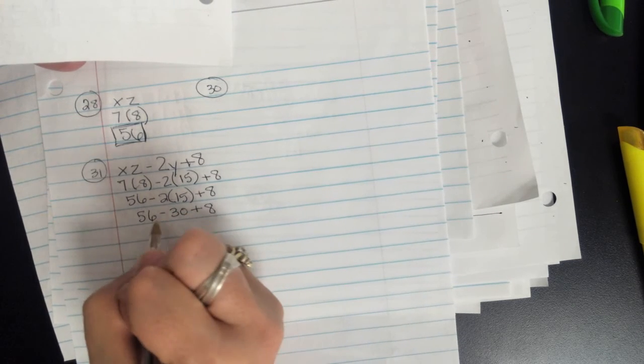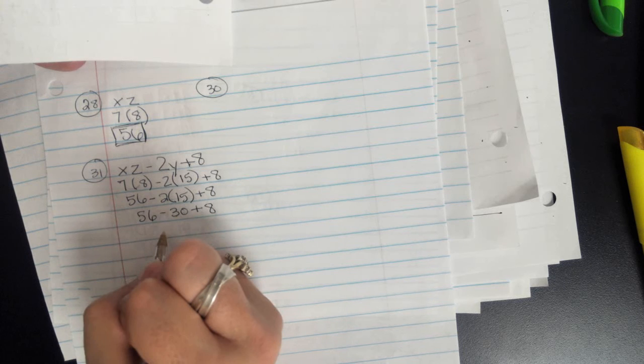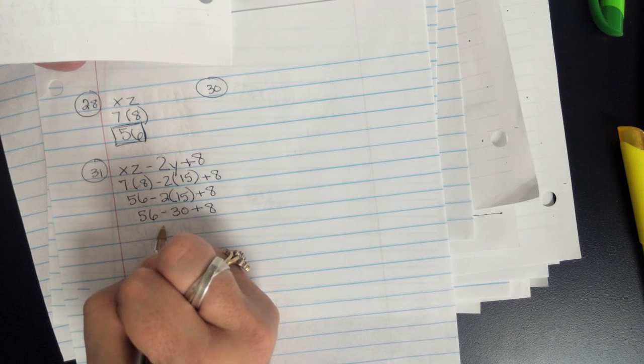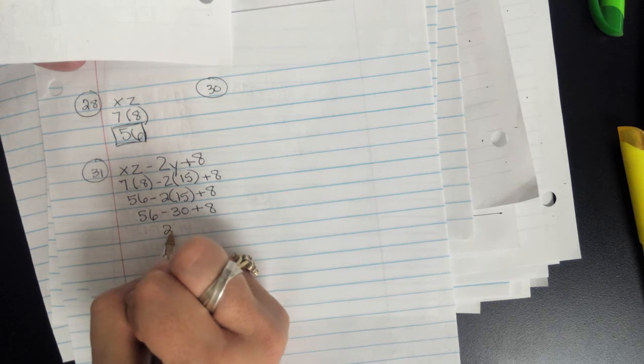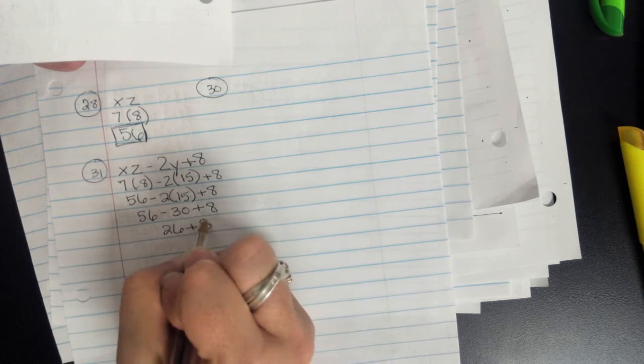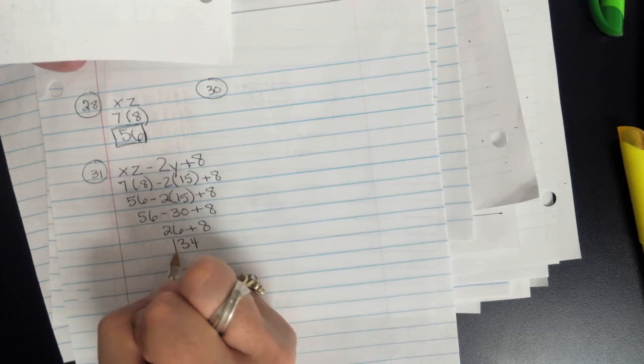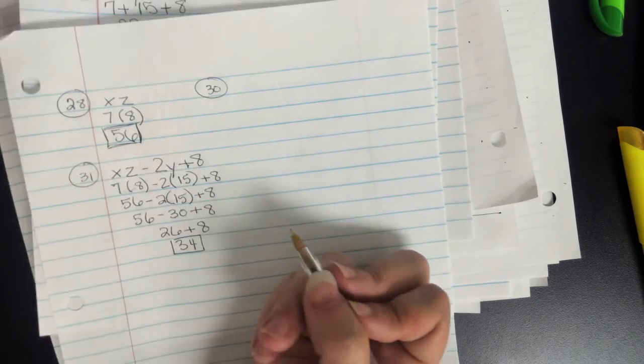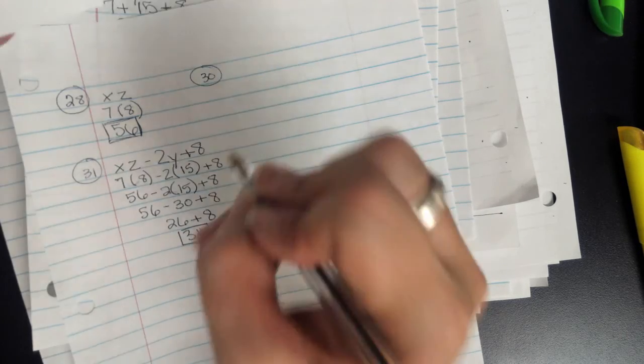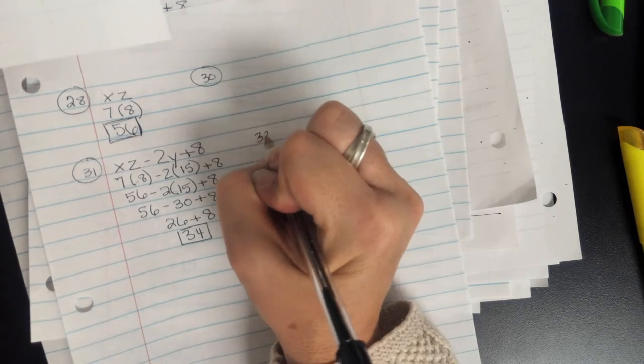Okay. Now I got subtract. Whoa, I messed up somewhere. 34. Okay, so you finally see what I'm going to call the multiple steps that take some time.